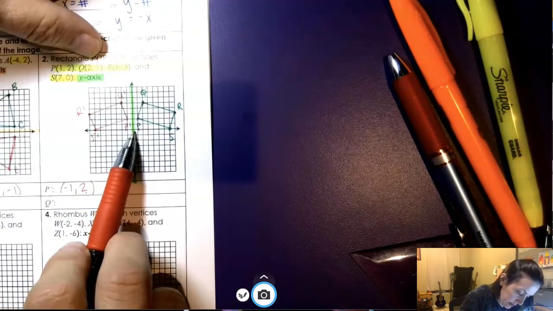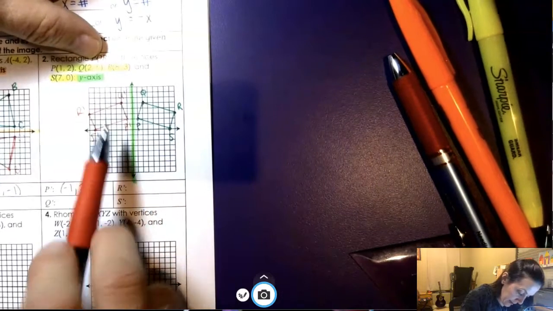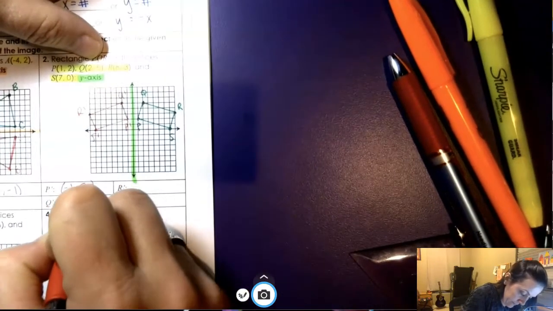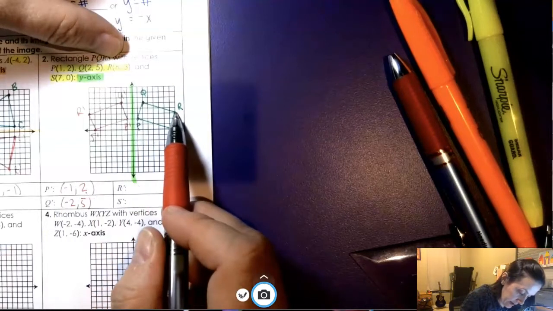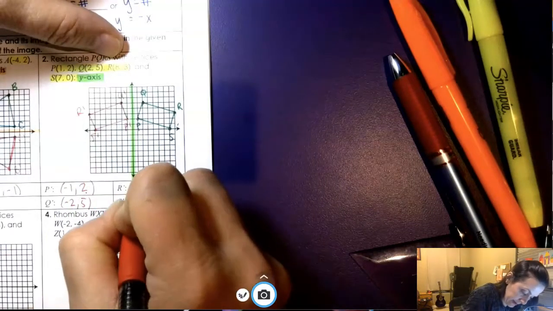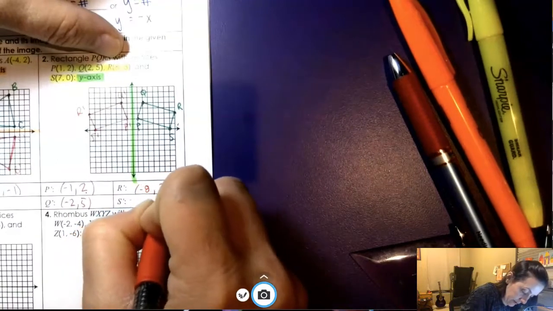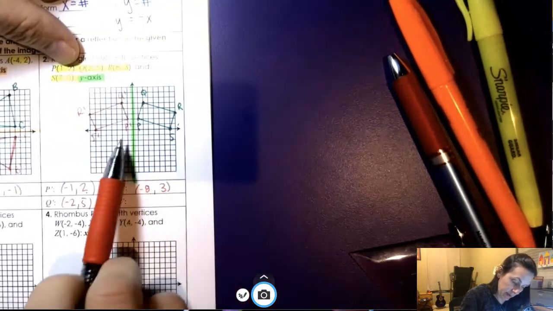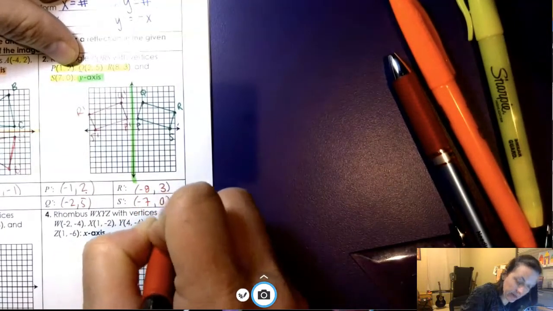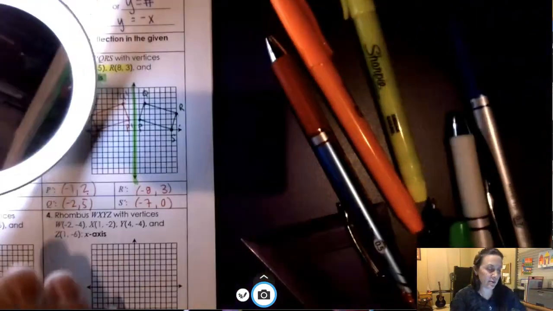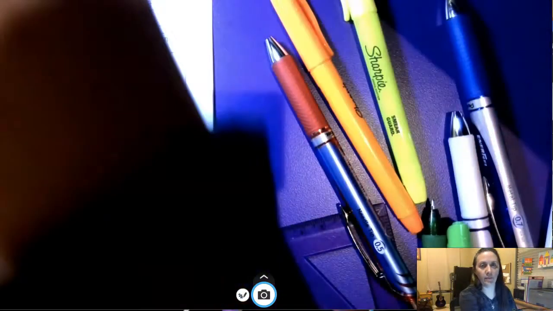Q was 2, 5, now it's -2, 5. R prime was 8, positive 3. Now it's negative 8, positive 3. And then S was positive 7, 0. Now it's negative 7, 0. So it's nice when you can recognize or see some of those patterns.